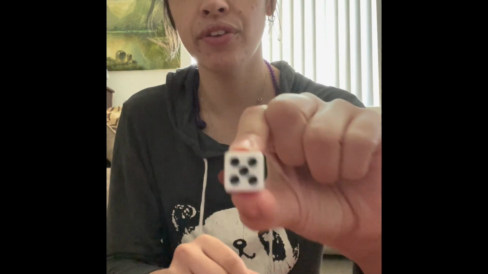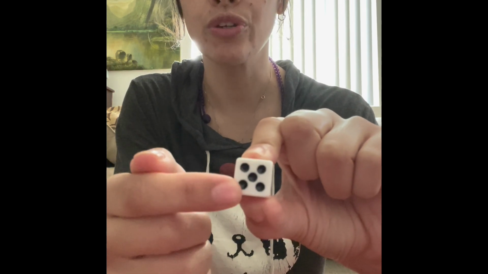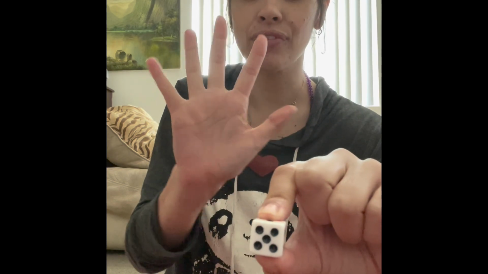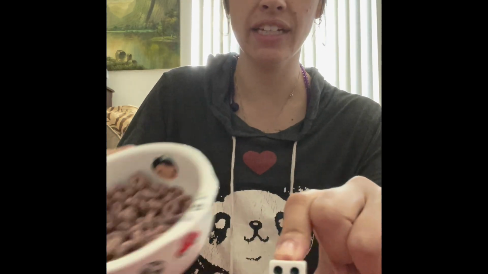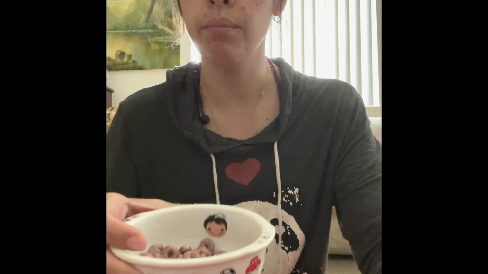So here we go again. We're gonna roll, roll, roll. 1, 2, 3. What number are we going to come up with? We'll see. What number do you think this is? Let's count the dots. 1, 2, 3, 4, 5. 5. So we get to choose. Whoop. Sometimes that happens. So in my pile, I get to choose the number 5 out of my bowl.